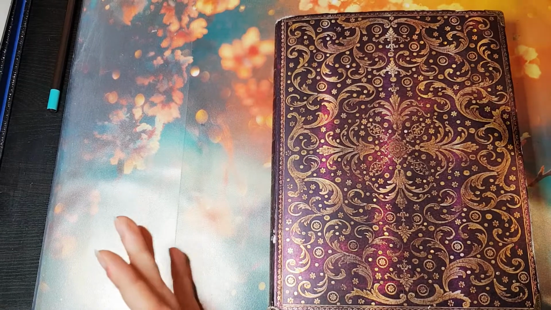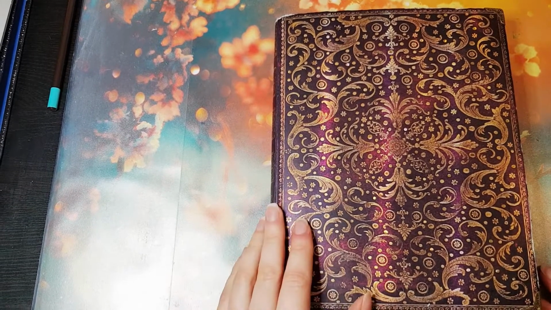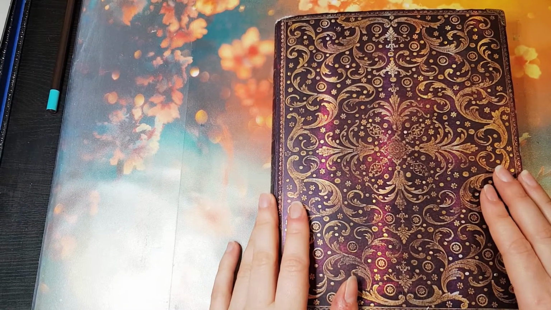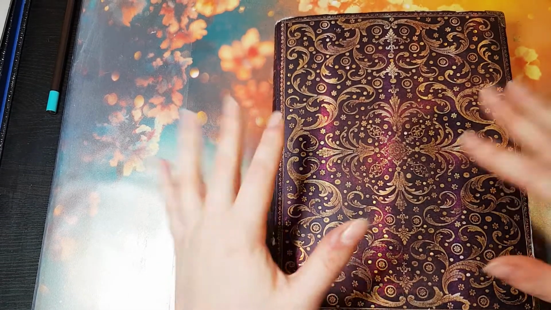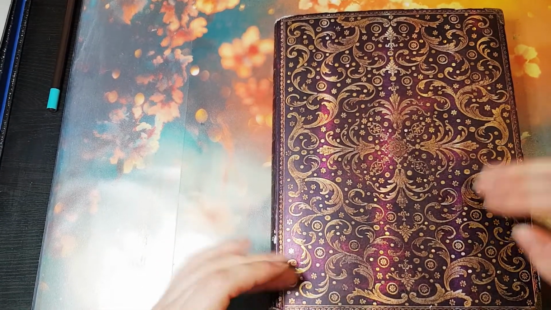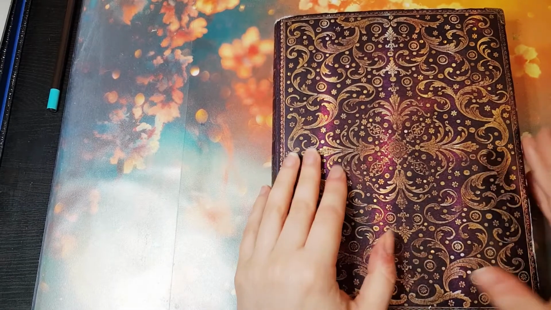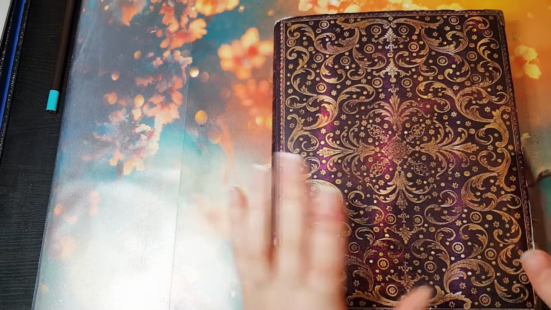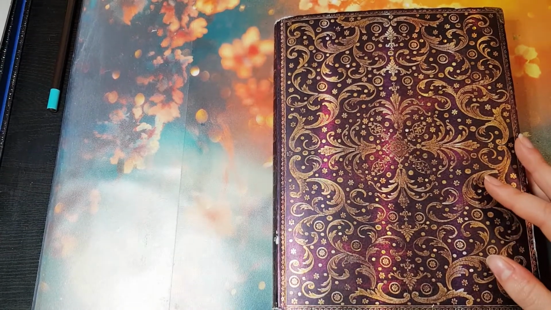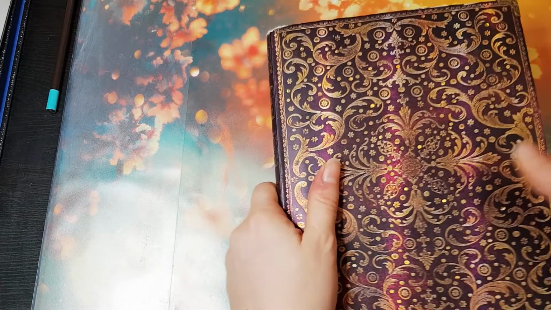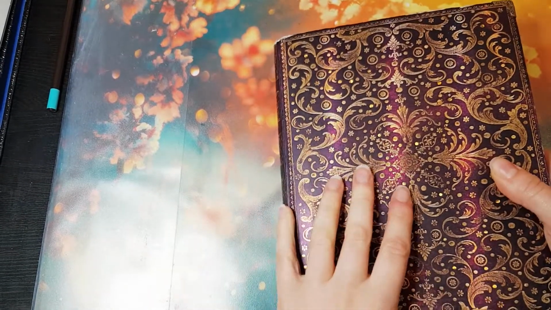So I'm not really on schedule for my bullet journal video, but it's finals in this period, so videos will be uploaded a little later than scheduled, unfortunately. But anyways, here I am with my Aurelia Paper Blanks notebook.